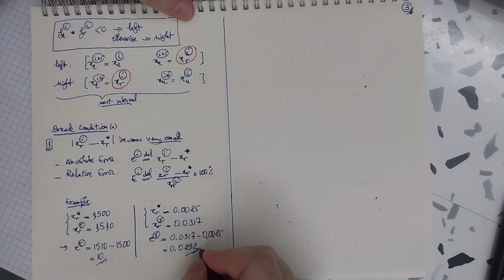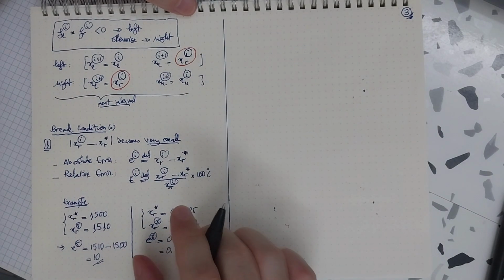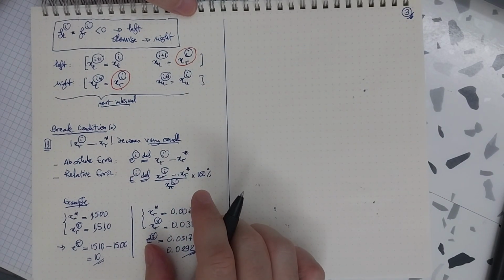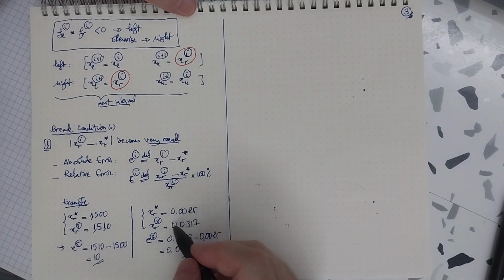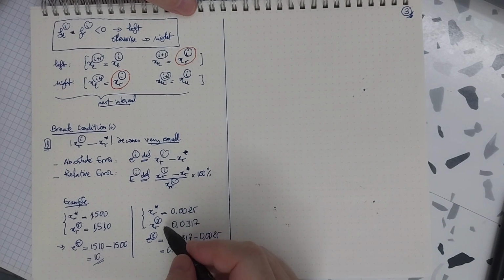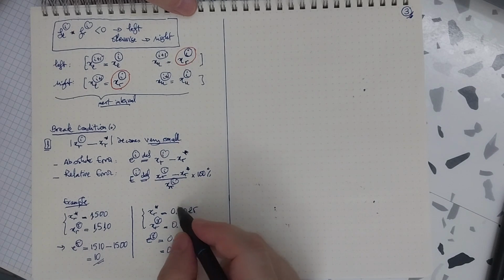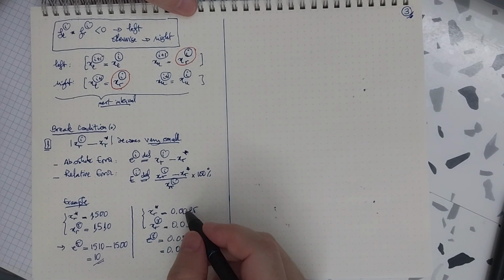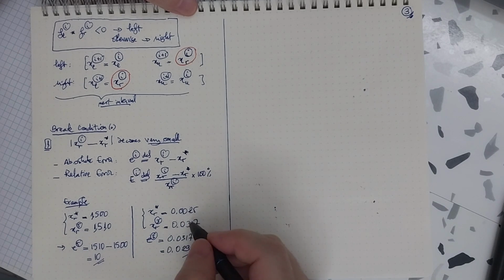Is this a small error or a large error? We cannot actually conclude. It depends on the magnitude of the data. Small or large is relative to the data we manipulate. Here we are using small numbers, so we expect the error to be smaller than these numbers.